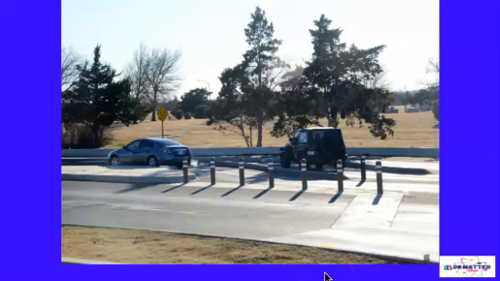Stopping distance consists of one, the reaction distance, which is the distance the vehicle covers while the driver reacts. In other words, we can talk of the time between the realization or seeing an object and putting your foot on the brakes. This is called the reaction time. Two, the braking distance. That is the distance it takes for the vehicle to stop after the brakes are applied.